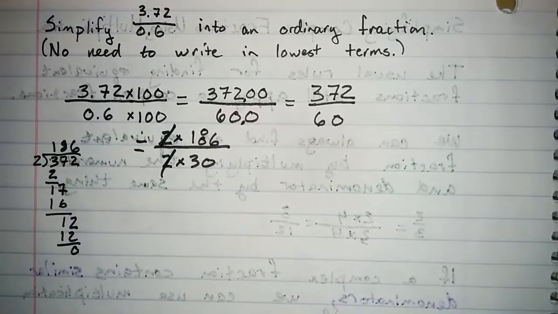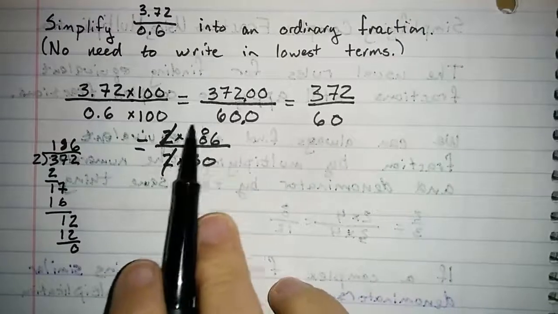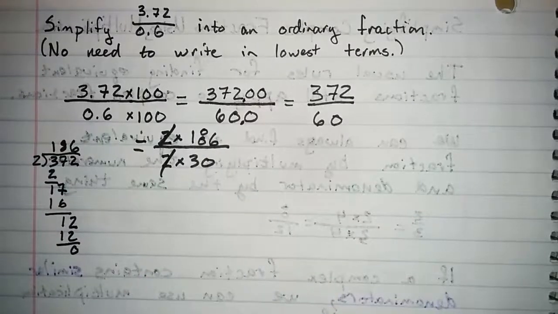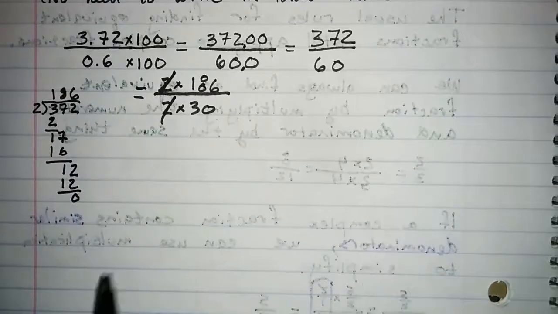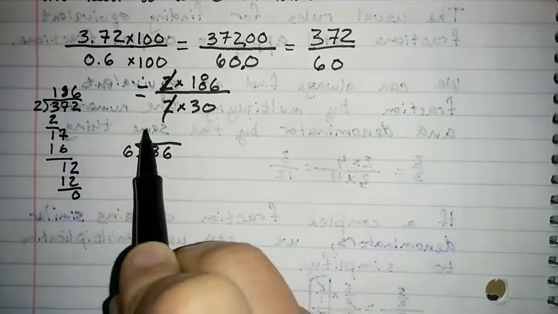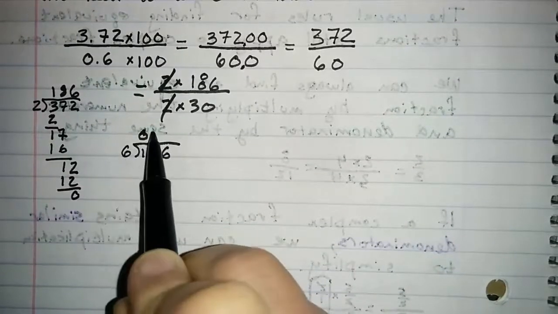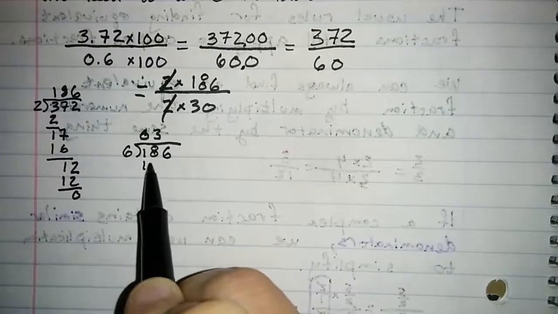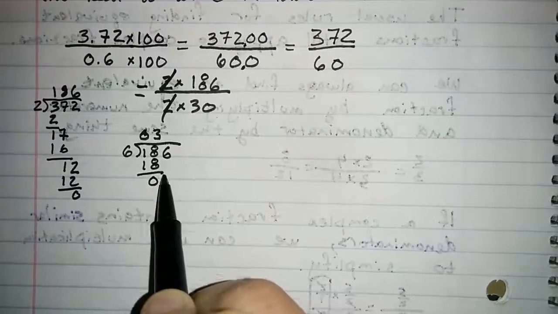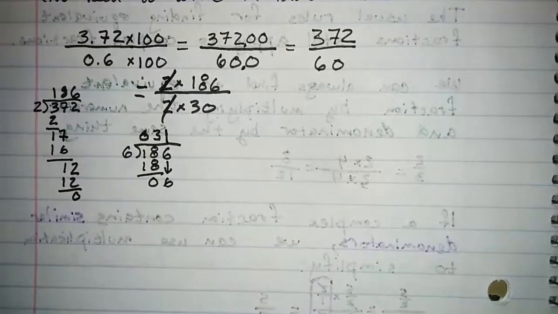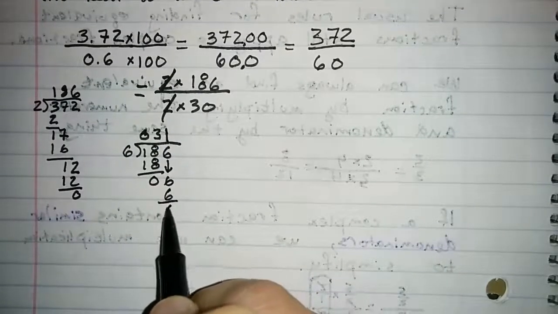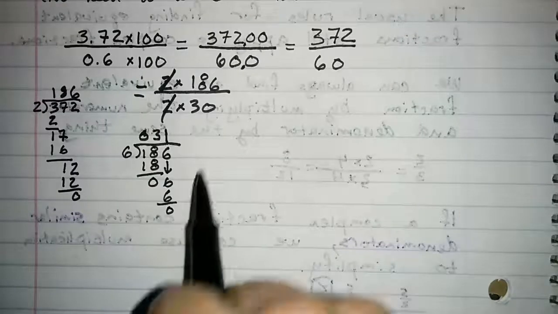Looking at these again, this 186 sure looks like a multiple of 6. Let's try and see if that really works. 6 goes into 1, not at all. It goes into 18 3 times. 6 goes into 6 1 time. Nothing left over. So yeah, that really did work.